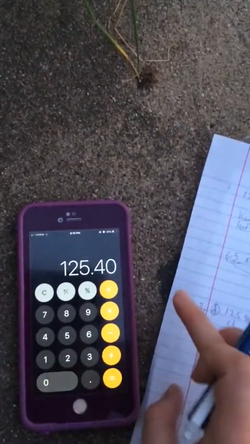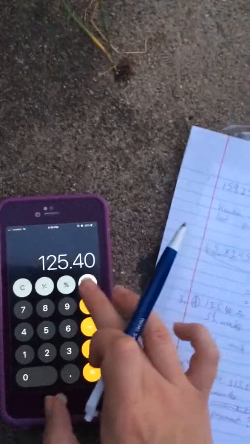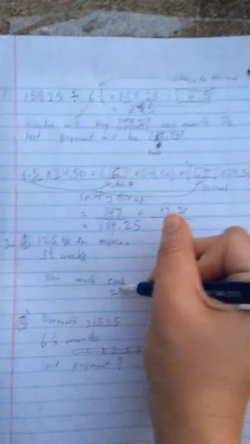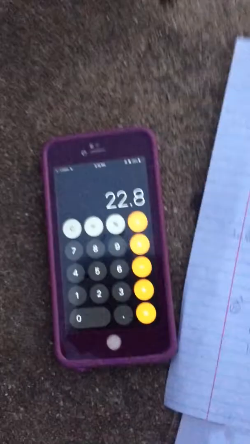Alright, 125.4, and you can put the 0 if you want, it don't matter. Divided by 5.5. So, that's 22.8. So, it's going to be $22.80 for each normal week. And that's not for the last half one, but that's for each week in general. And that's what it asks for.